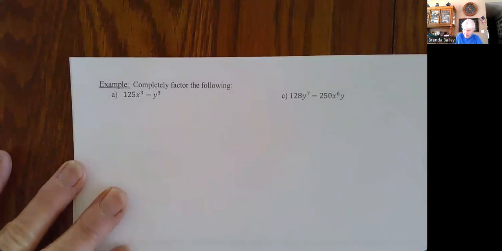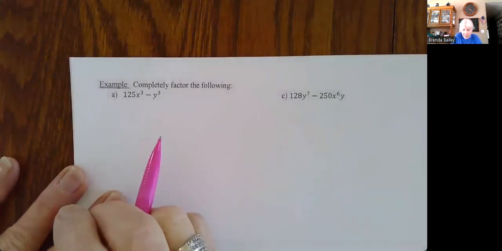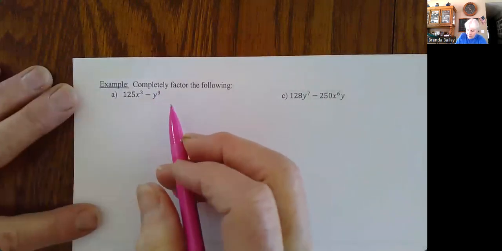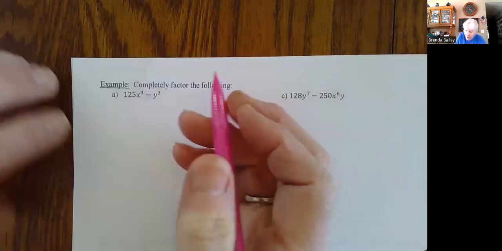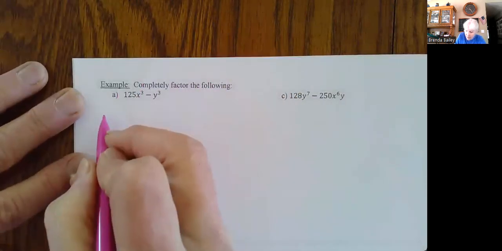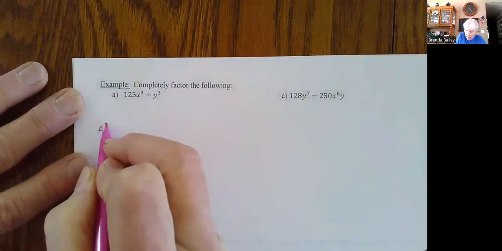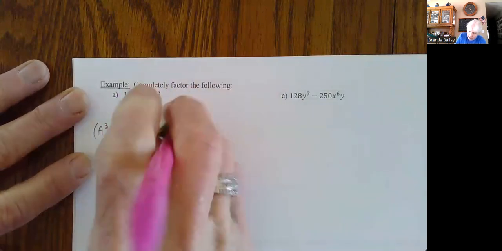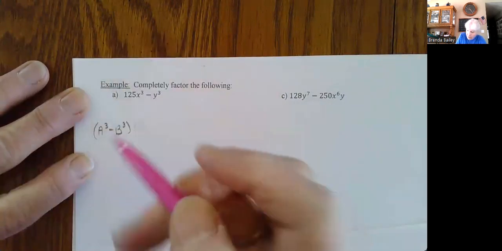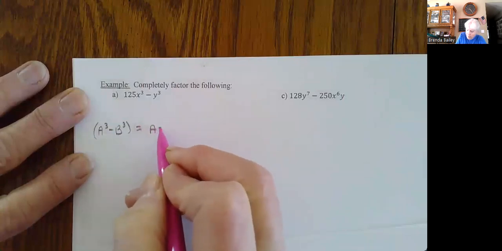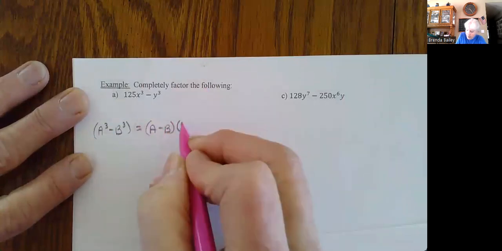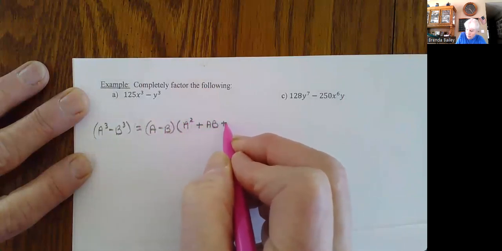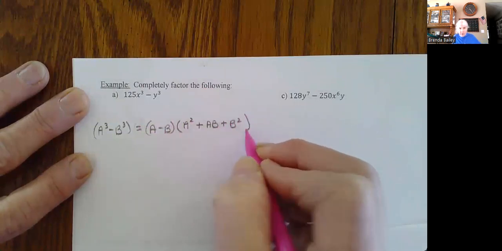Still in focus? Yes. Okay, look for the greatest common factor. And again, there's nothing that can be taken out of these. So what we'll do is figure out, we have a difference here. I can go ahead and write that down. A cubed minus b cubed equals a minus b times a squared plus, you multiply them together, plus you square the b. Okay, so there's our formula.